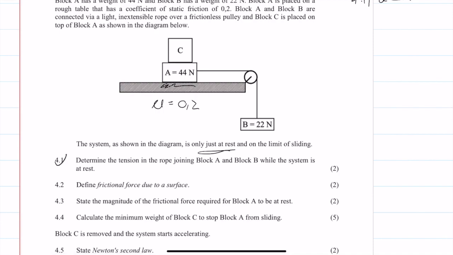We could have also done it by inspection. If we look at the pulley and the rope, on the left hand side we have 44 newtons pulling it that way, and we have 22 newtons pulling it down. This is the same as a rope where we have 44 and 22. So how do we make these two equal? We add 22 newtons. So we could have done it by inspection, or we can use forces.